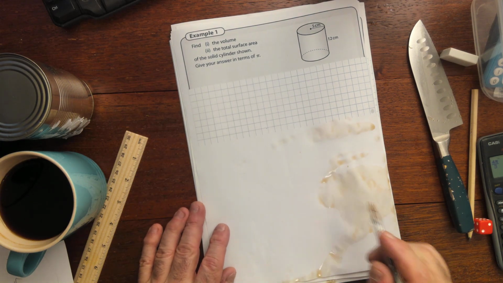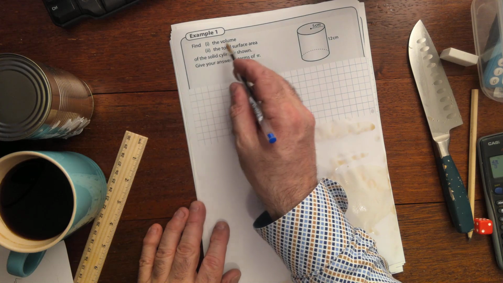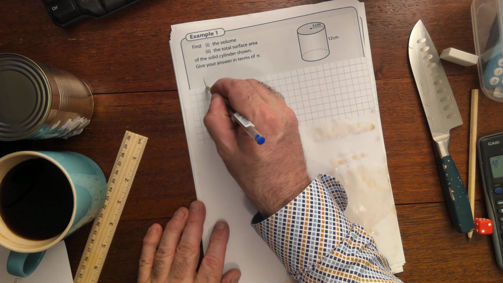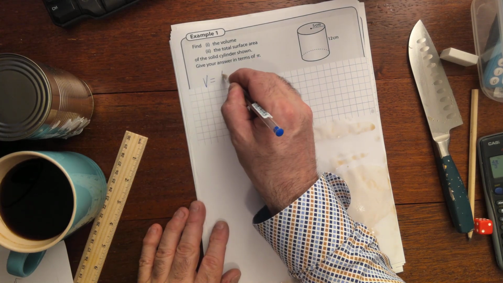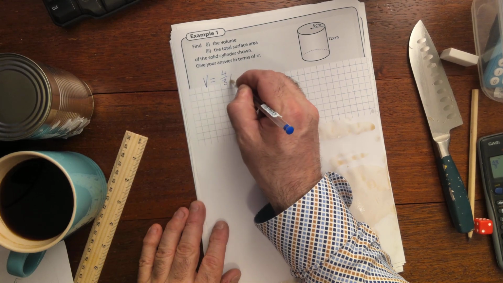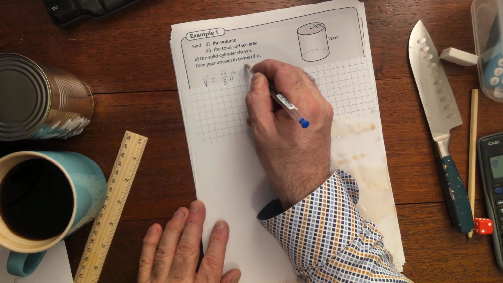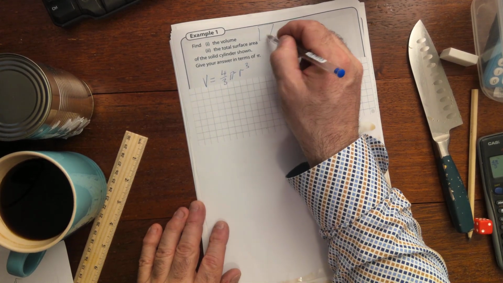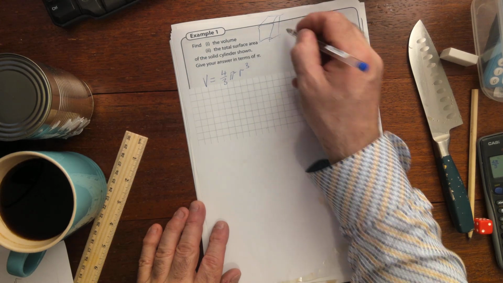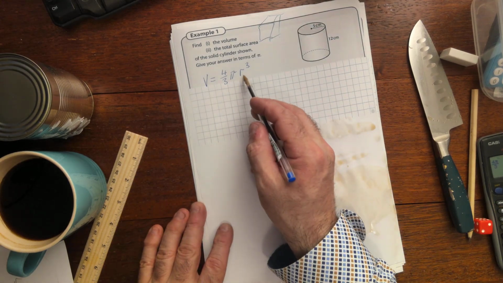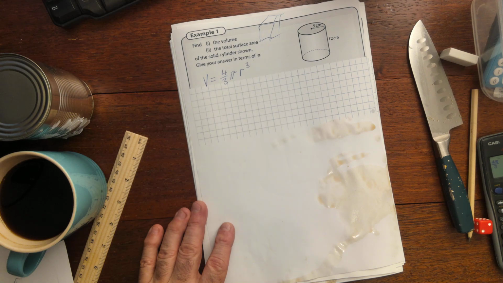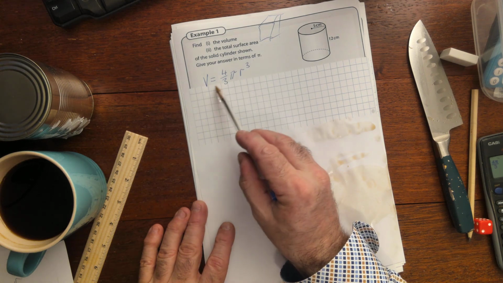Okay, so let's proceed. So they want to calculate the volume. We're going to write down the formula for the volume. 4 over 3 pi r cubed. Now remember that image of that cube that I had. That should help you remember it. 4 over 3 pi r cubed. By the way, just think, what would half of that be?